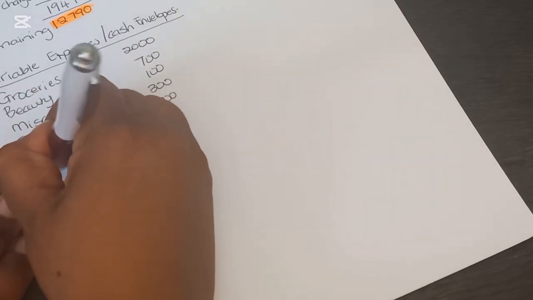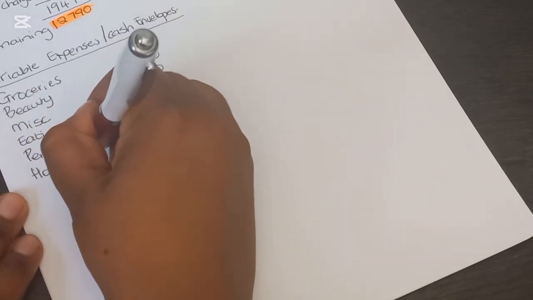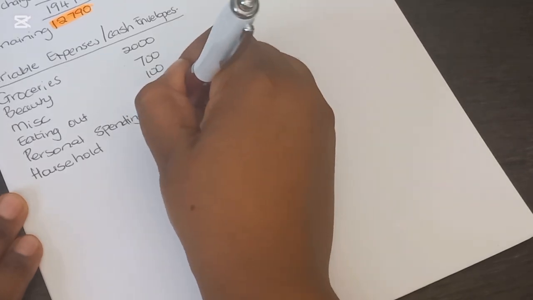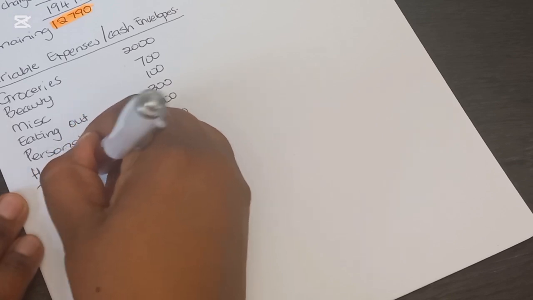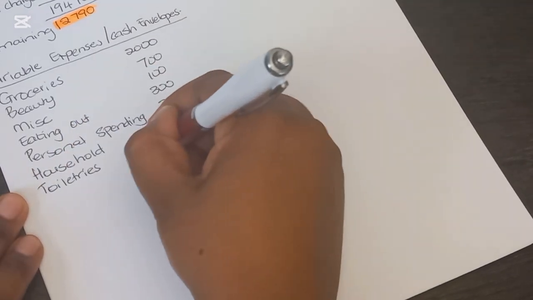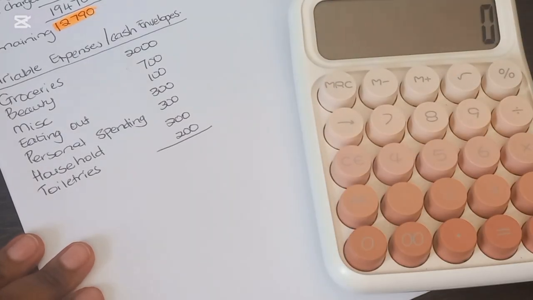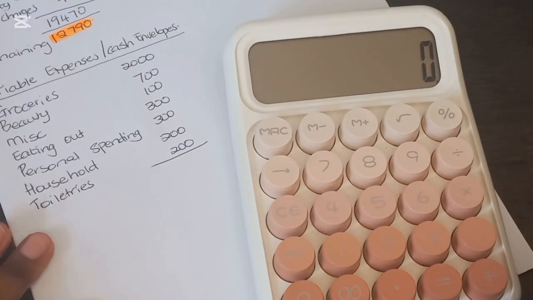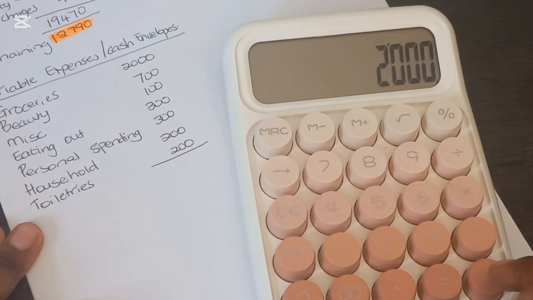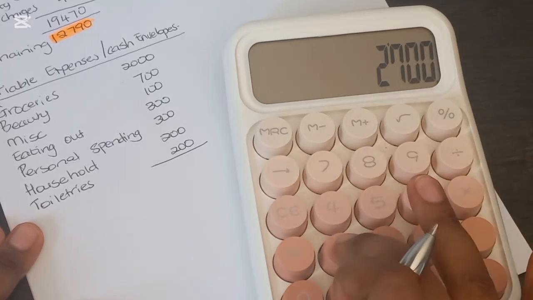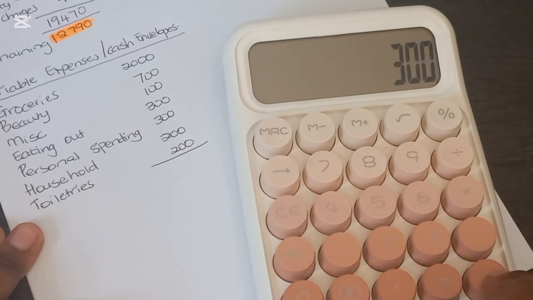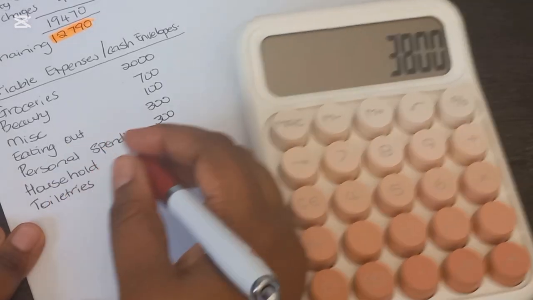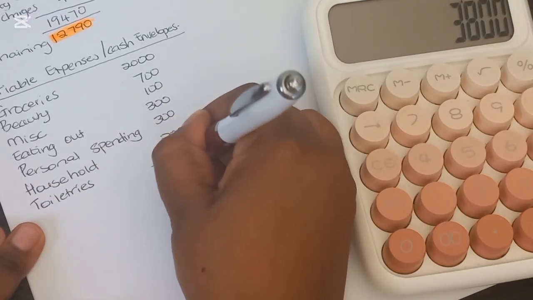Household, 200. And toiletries, 200. That's it. So the total for this section is 2000 plus 700 plus 300 plus 200 plus 200, 3,800.